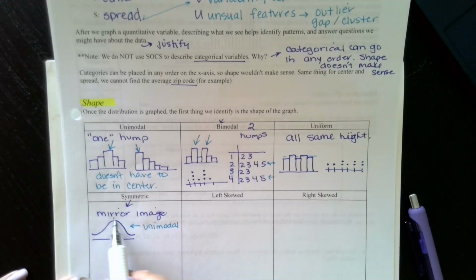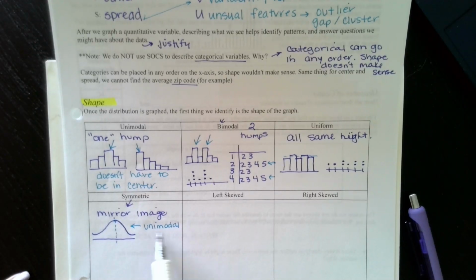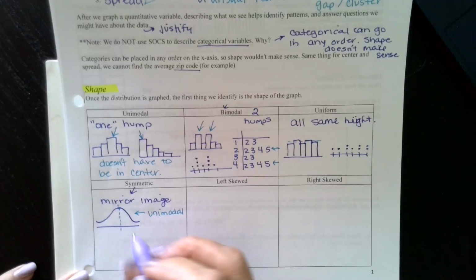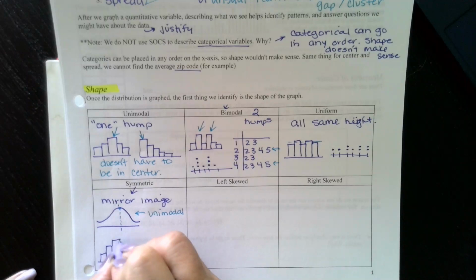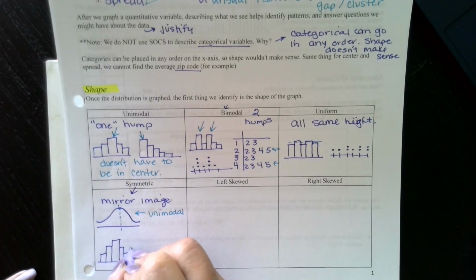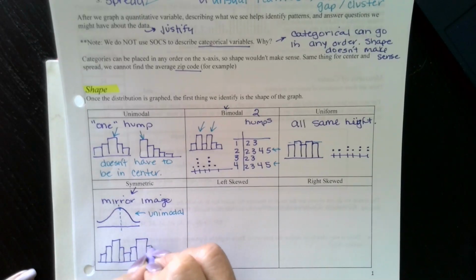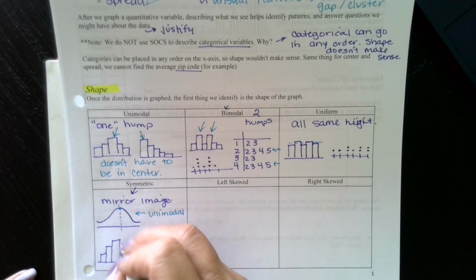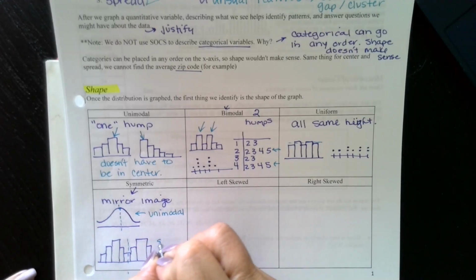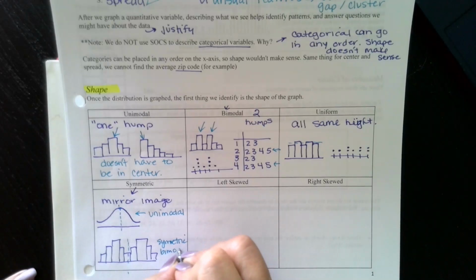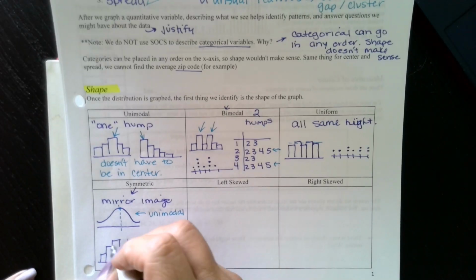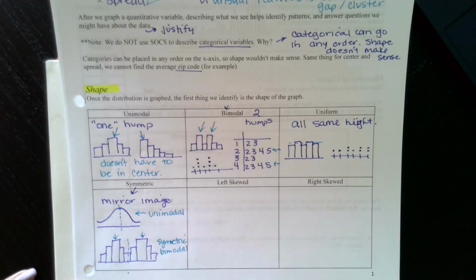So I have this one hump that's happening right here in the middle, so I would say that this is unimodal and symmetric. Okay? I could also have something that looked like this. I'll do it with histograms again. If I have something that looks like this, okay? So if I draw my line down the center here, I would say that this is symmetric, 2 M's, and it is bimodal. Right? So I have this hump that happens here, and I have another one that happens here.